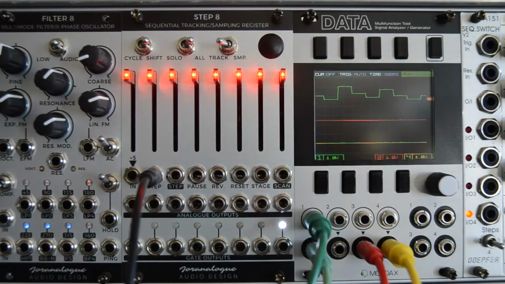Let me show you how you can create these kind of wonderful polyphonic patches by using step 8 to distribute the signals coming from the sequencer. I've gone ahead and prepared two VCOs that are almost perfectly in tune with each other. I would say it's close enough. I've also gone ahead and made a sequence.